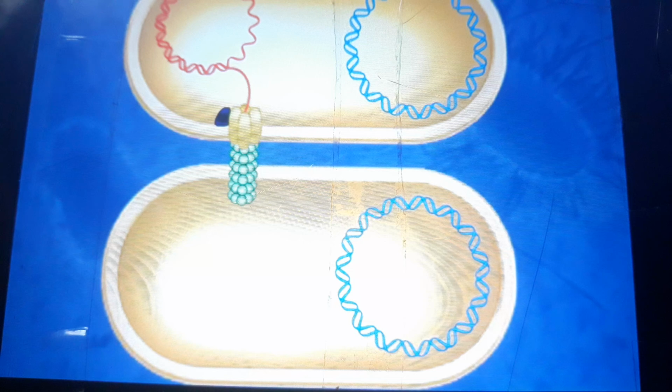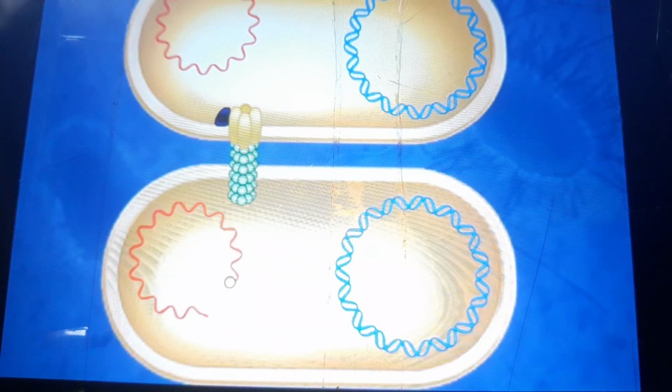The exporter pumps the tDNA relaxase complex into the recipient cell. Once the entire tDNA molecule is transferred to the recipient cell, relaxase joins the ends to make a circular DNA molecule. As the tDNA is transferred to the recipient cell, it is replicated to become double-stranded.